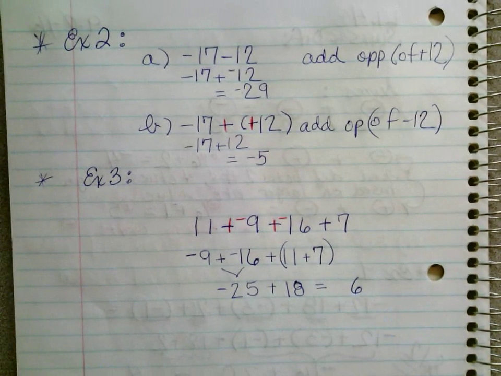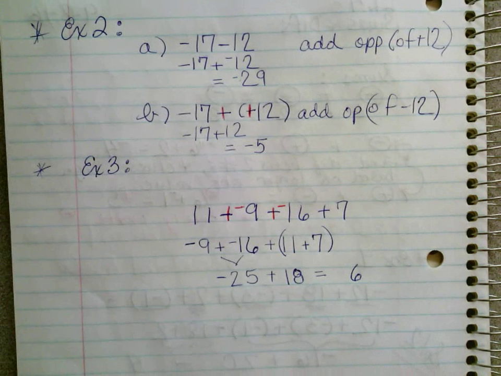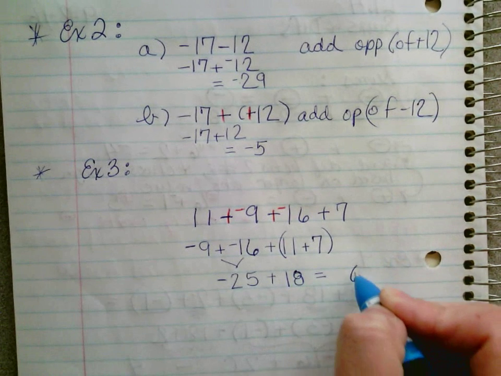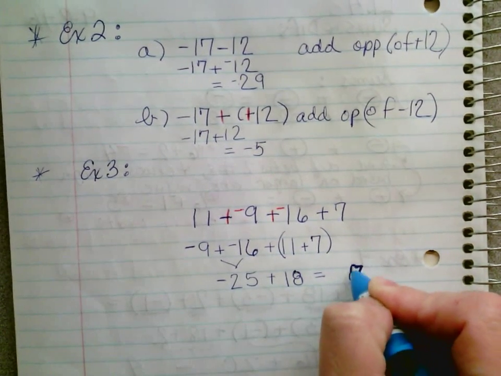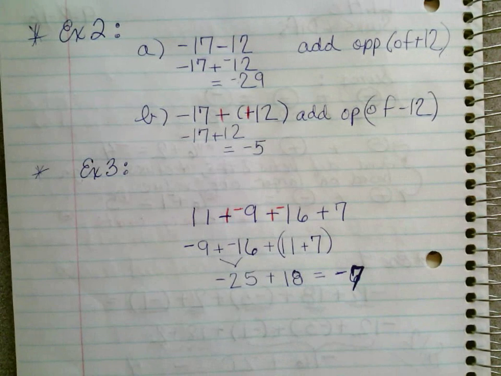But because the larger of the two is a negative, it should be a 7. 5, 6, 7, Mrs. Myers. I'm writing what you're writing, so... It's all right. No worries. So it's a difference of 7, and it's a negative.